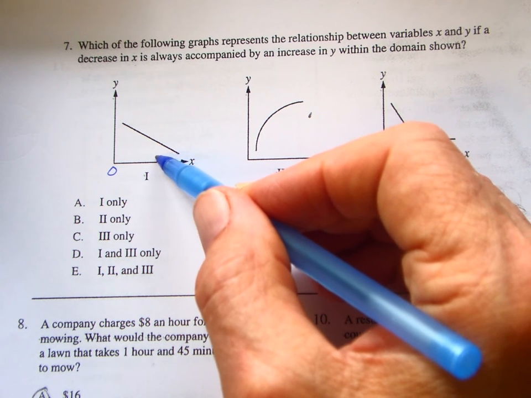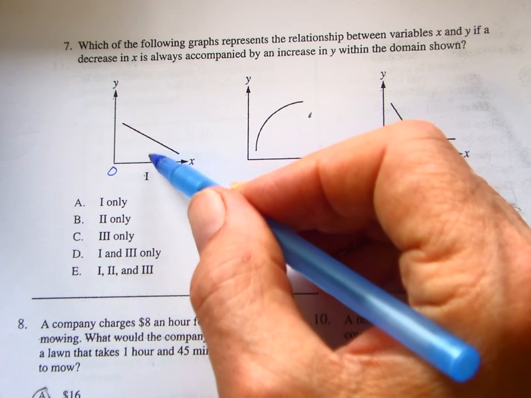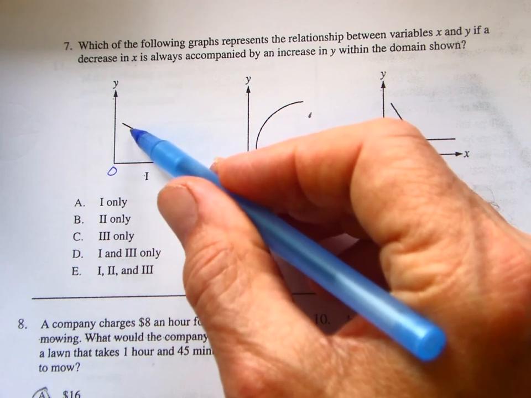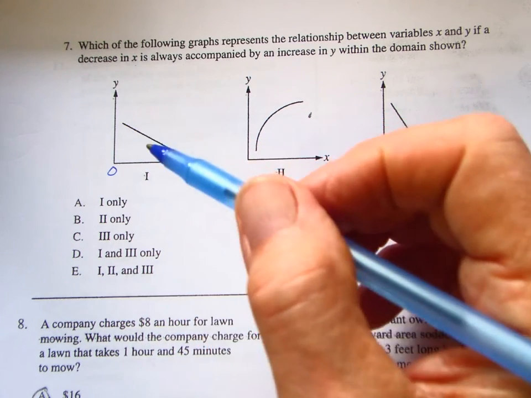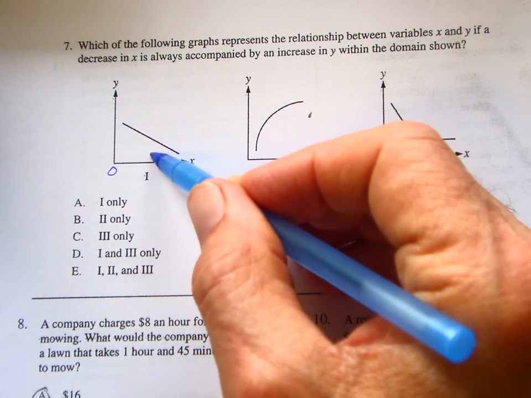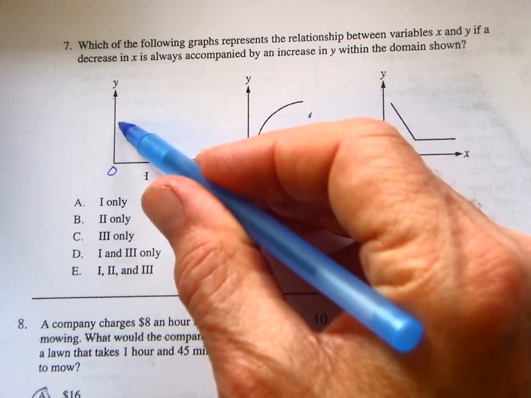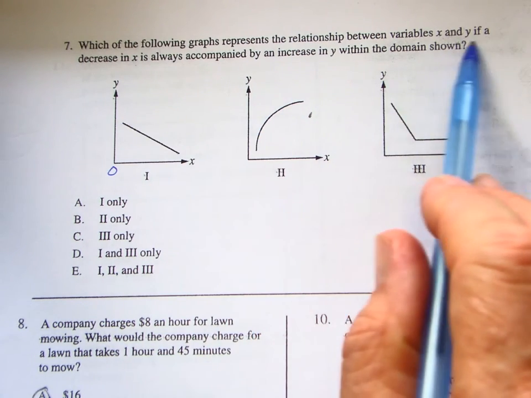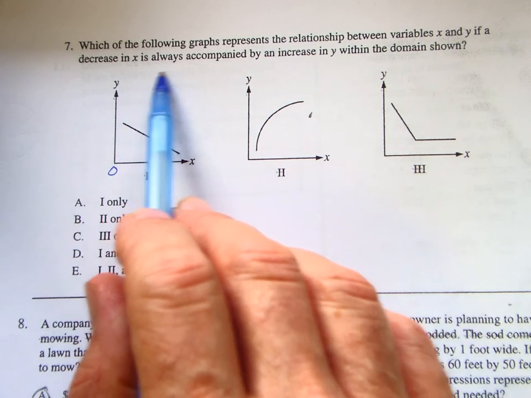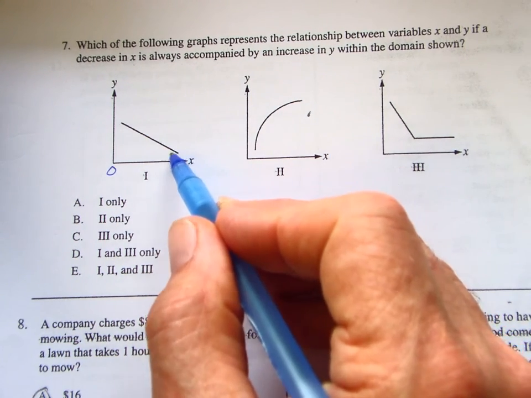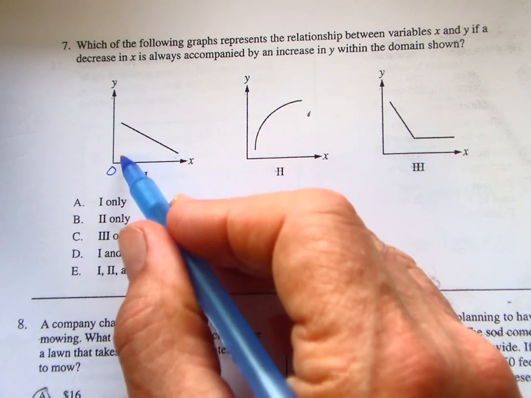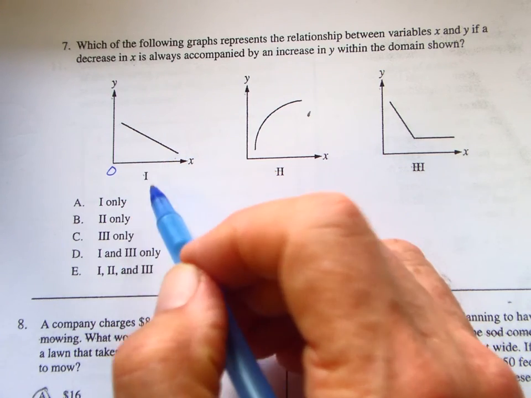Now as we get smaller, what happens to the y? It's up here. Then it's up here. The y is getting what? Bigger. As x gets smaller, as you go this way on x, the y gets bigger. So, if a decrease in x is always accompanied by an increase of y, is that what's happening? As you decrease x, is y getting bigger? Yes. So this one works.